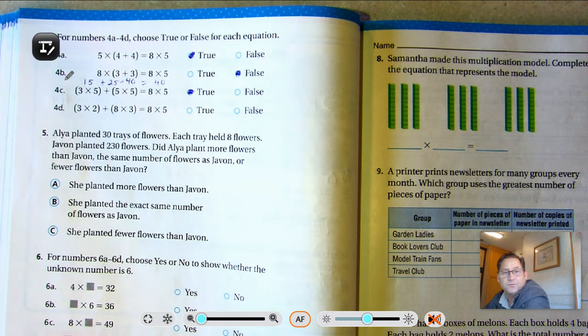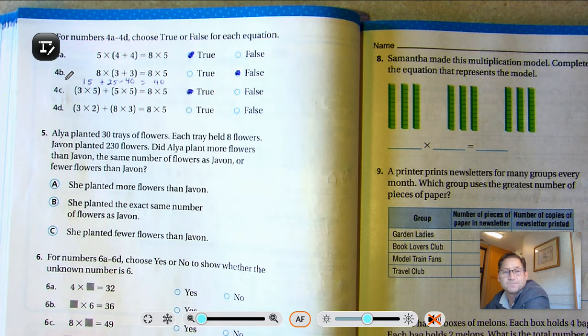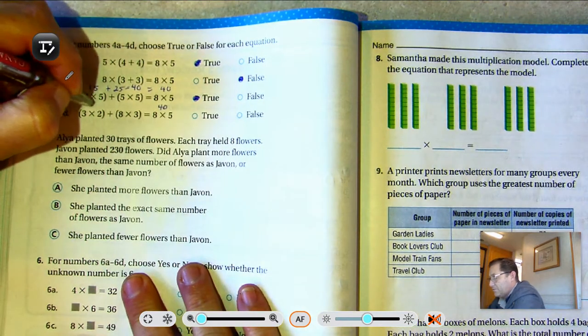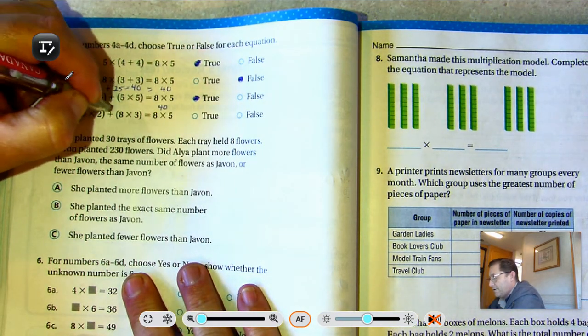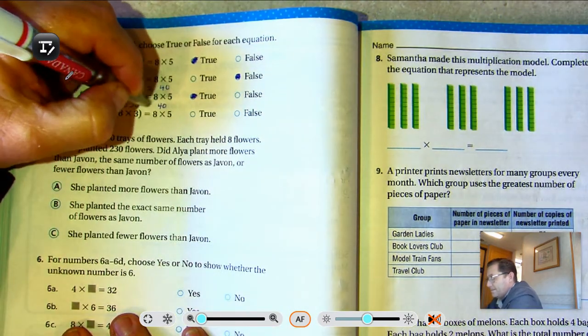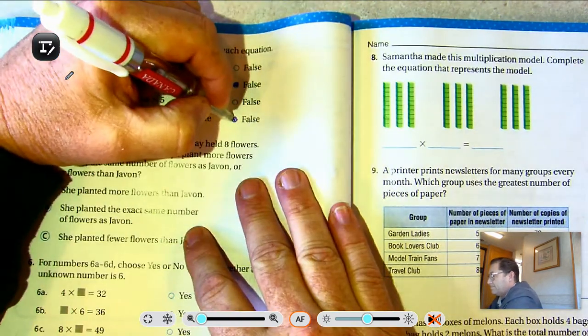3 times 2 plus 8 times 3 is the same as 8 times 5. Well, we already know 8 times 5 is 40. 3 times 2 is 6. 8 times 3 is 24. 24 plus 6 is 30. So that is not true.